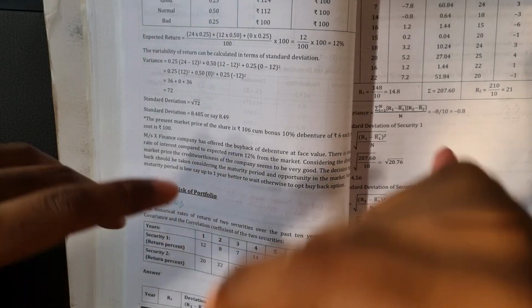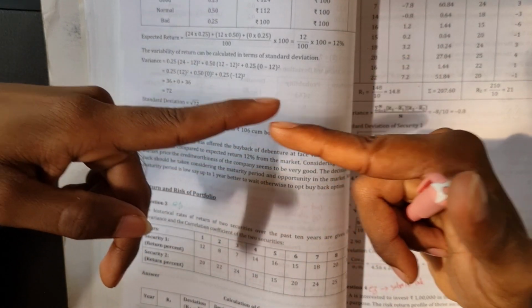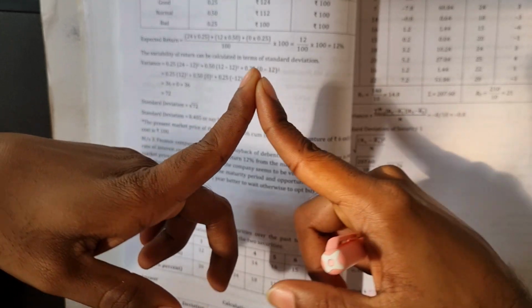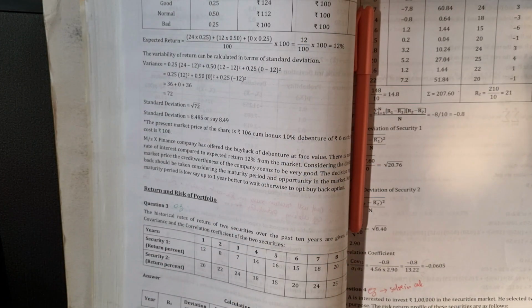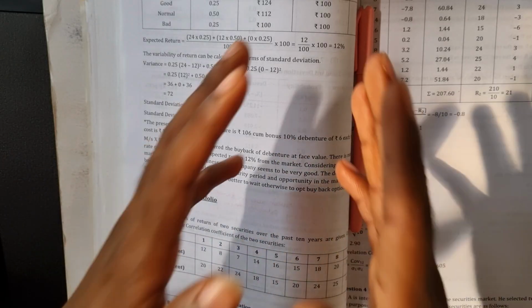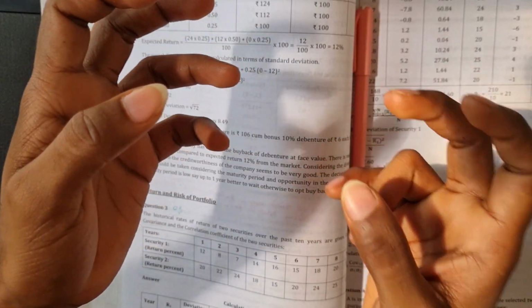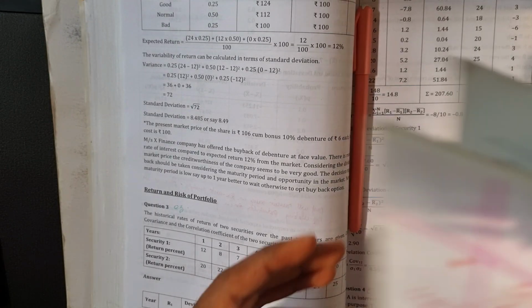For risk we need to check the correlation between the securities. So correlation is very important. Correlation, covariance is the main thing. What is the formula? A square plus B square plus 2AB. Or else it is what I have written here, right?